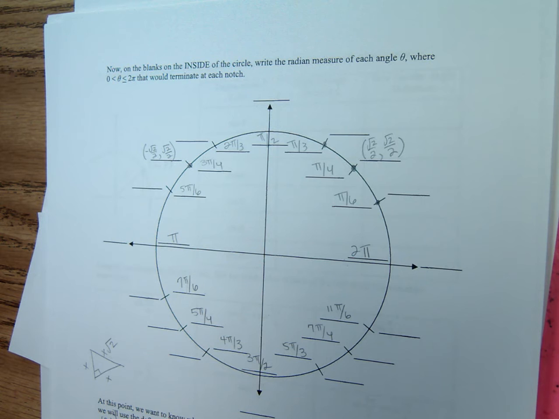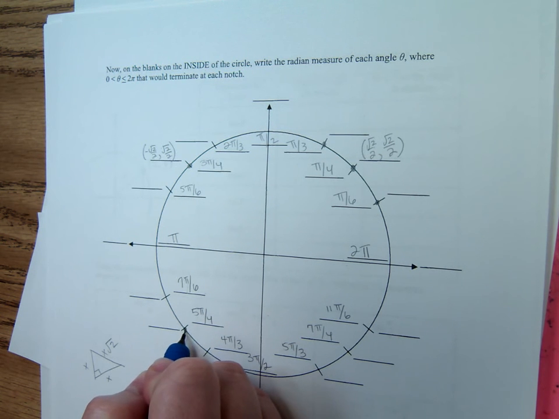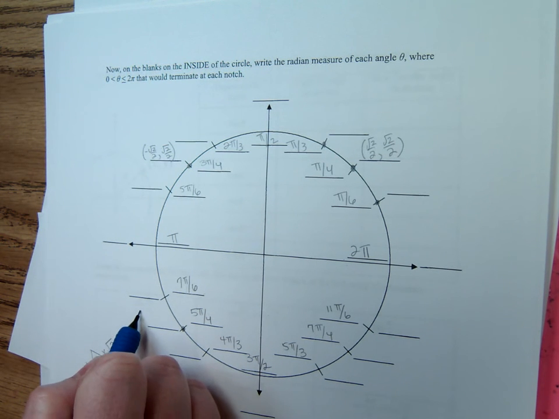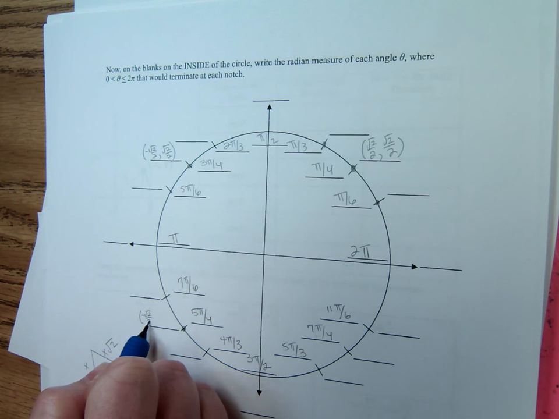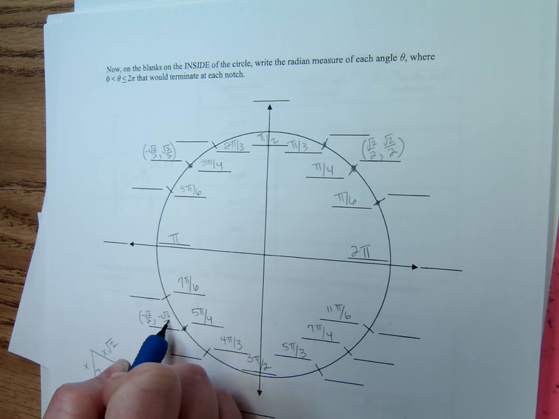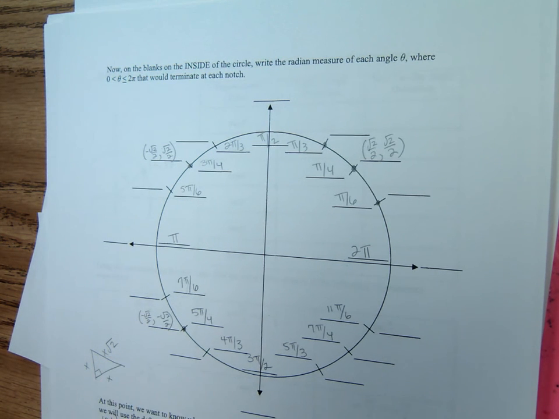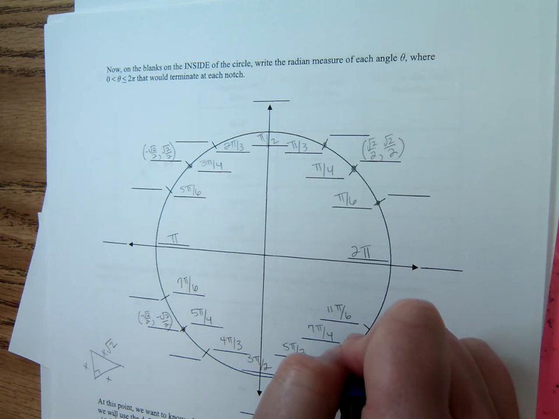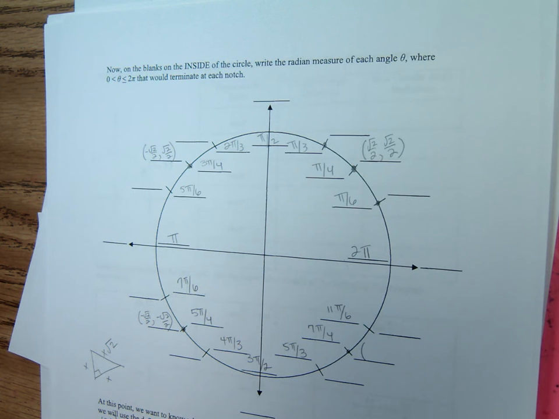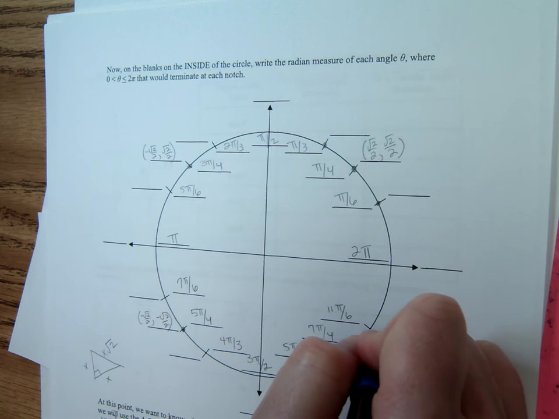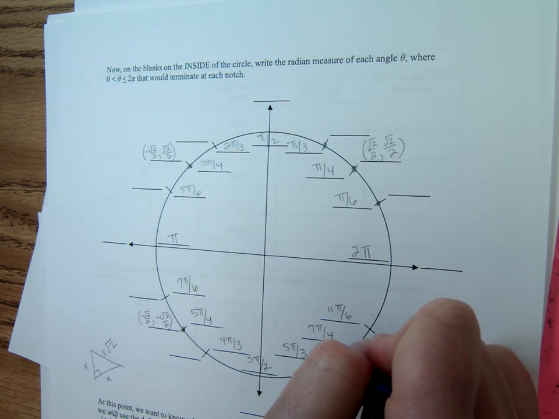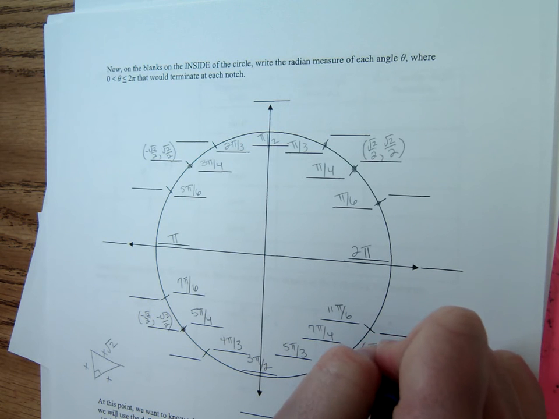Yeah, right here. Both of them are negative, right? Okay, what is it going to be for 7 pi over 4? The first one's going to be positive and the second one's going to be negative. Yes.